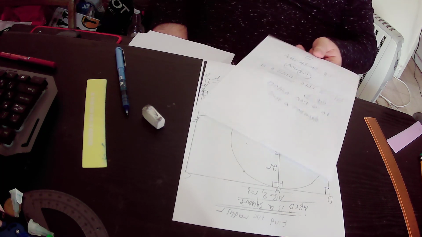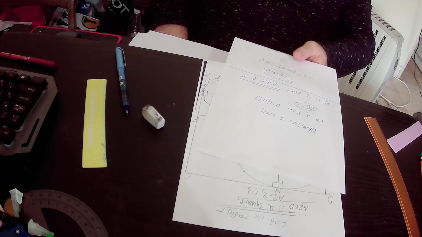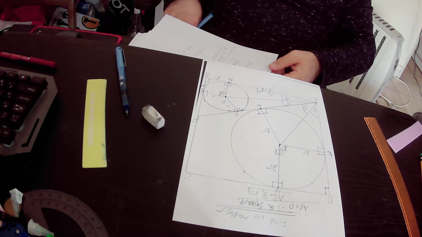And we have the rule that the opposite sides of a rectangle are equal to each other.